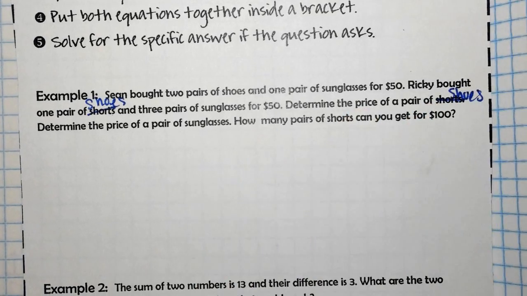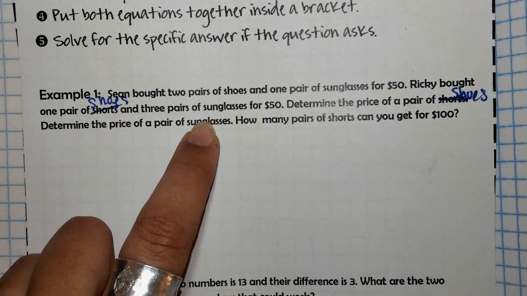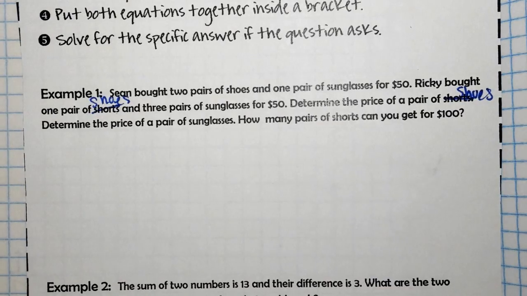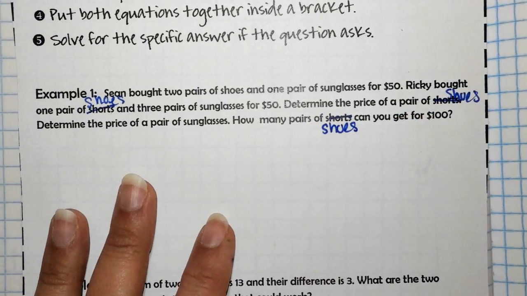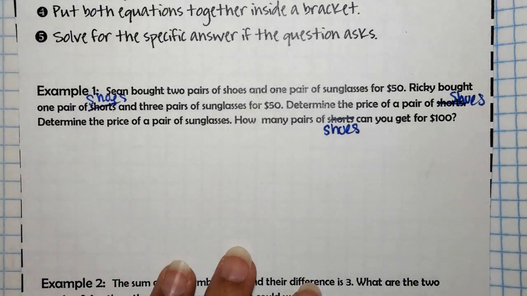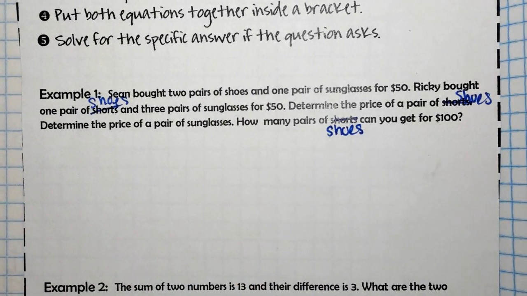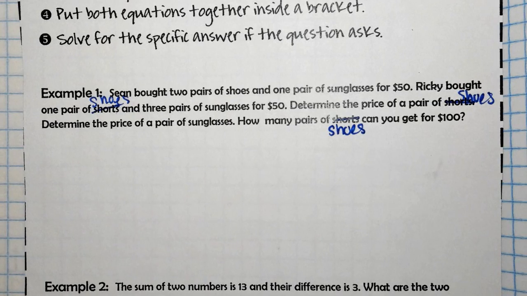Determine the price of a pair of shoes. I don't know why it has shorts there. And determine the price of a pair of sunglasses. I guess I should have changed the first one to shorts. I don't know. No, I didn't type these.